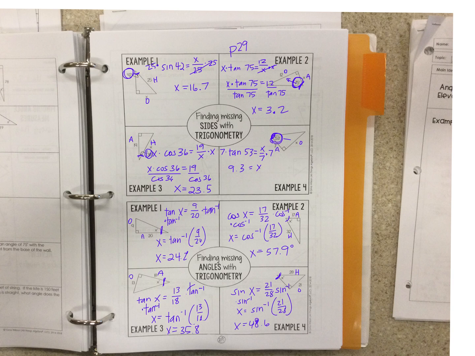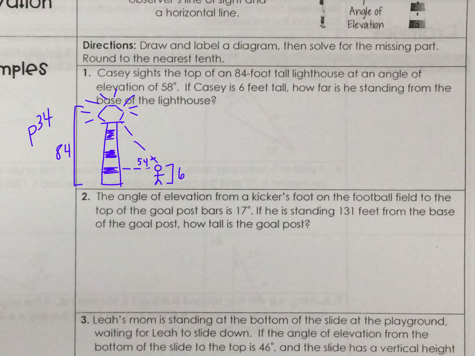When you're done with that, I need you to flip over to page 34. I have drawn a picture. It says Casey sights the top of an 84-foot tall lighthouse at an angle of elevation of 58 degrees. If Casey is 6 feet tall, how far is he standing from the base of the lighthouse? So I am trying to figure out this length from the guy to the lighthouse. So I'm going to pull out this triangle I drew.